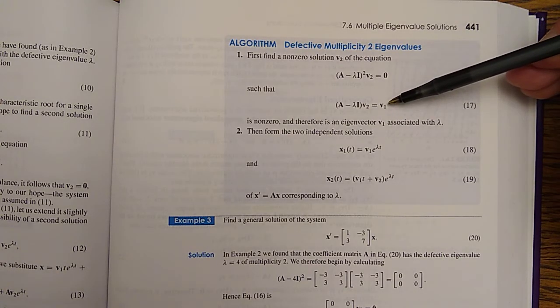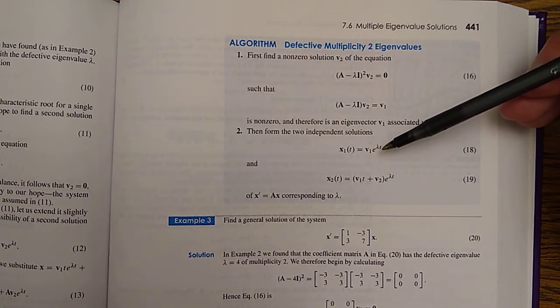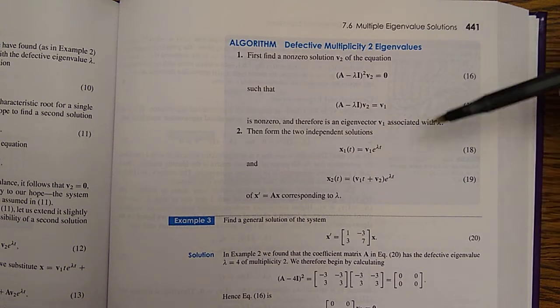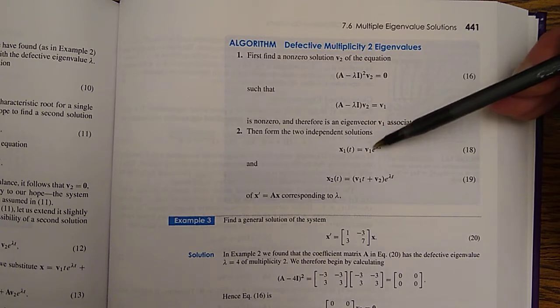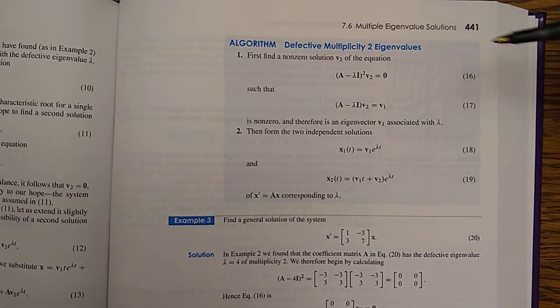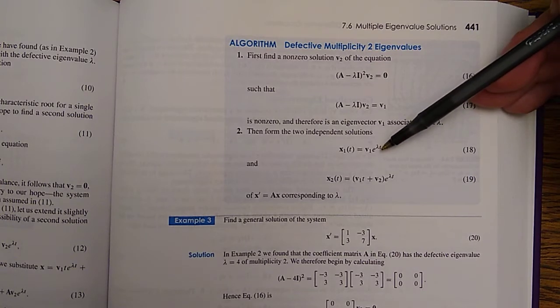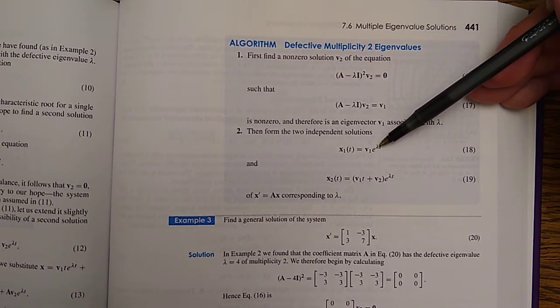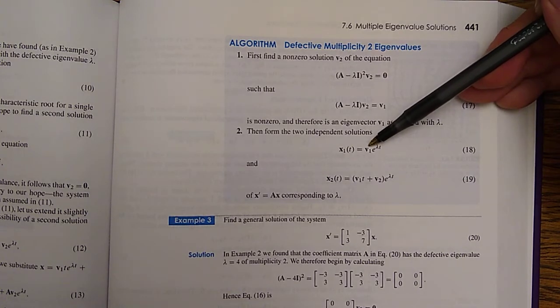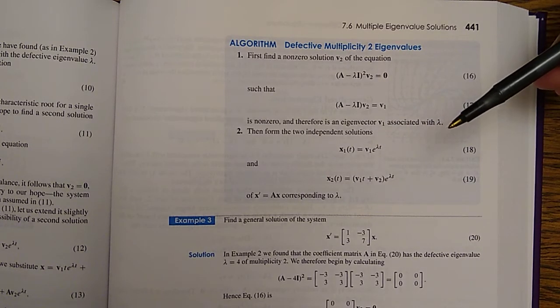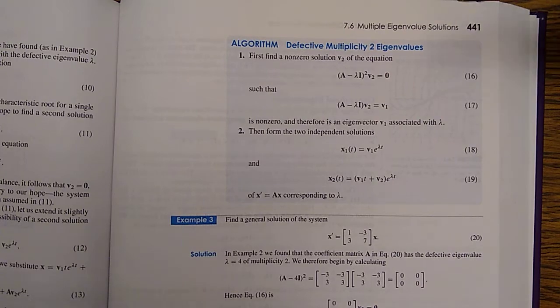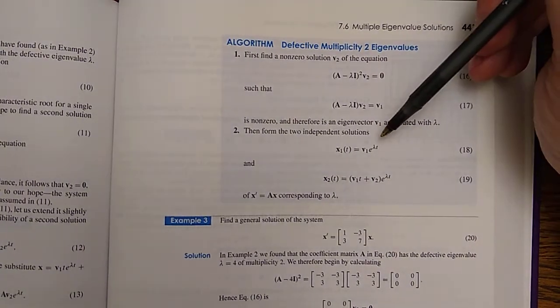And then you have two linearly independent solutions. So your general solution is going to be a constant times this one plus a constant times this one. And what are these two things? The first one is exactly what you would think. Lambda is an eigenvalue and V1 is the associated eigenvector, or an associated eigenvector, I should say.